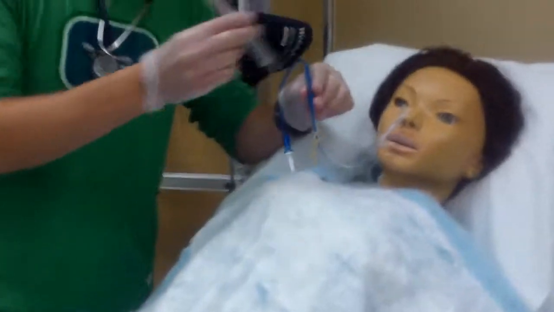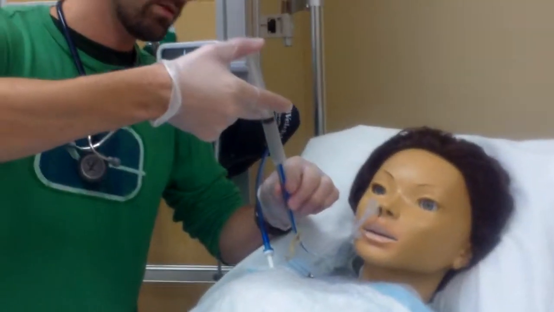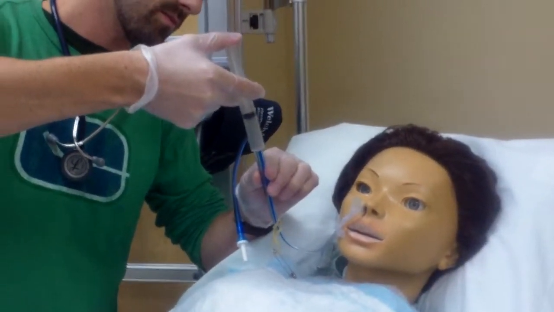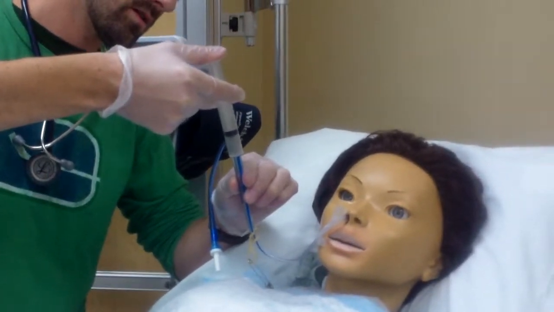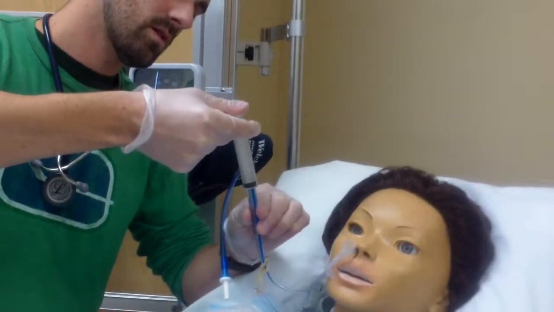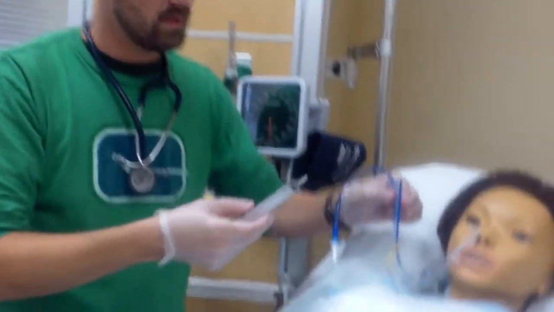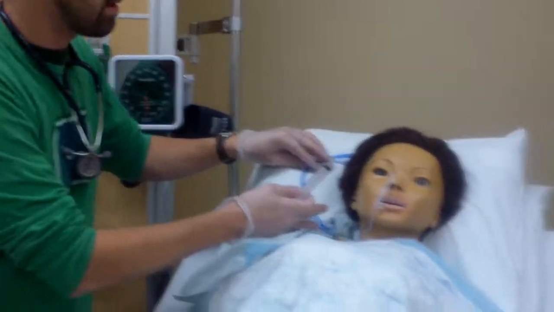And then take this, not pulling on the nares because that's uncomfortable. Slowly administer the medication. Alright, there we go. That's good, it went down.